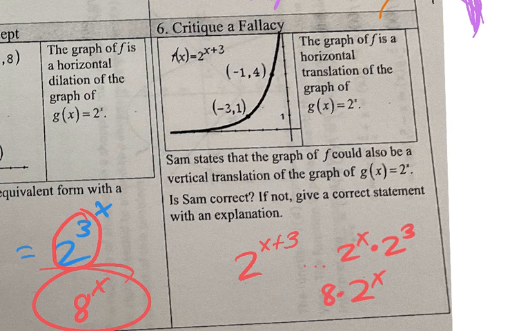So this is a vertical transformation. Is this a vertical translation? No, this is a vertical stretch. Translation is a shift: left, right, up, or down. This is a stretch. So is Sam correct? Nah. And then you could say it could be a vertical dilation, a stretch of 8.